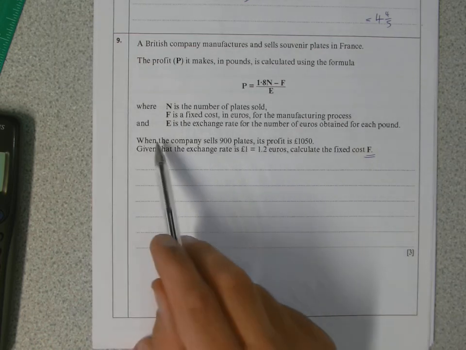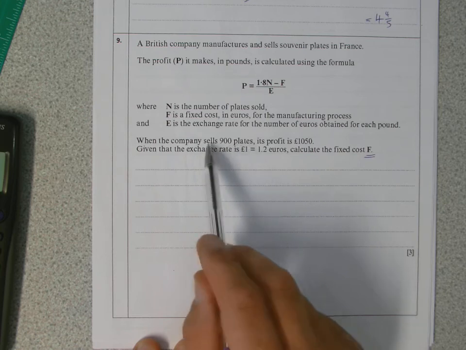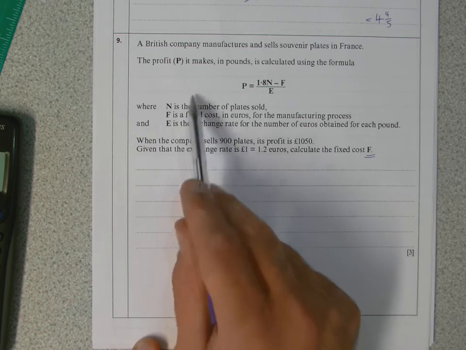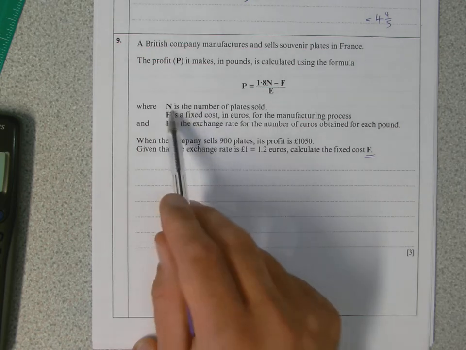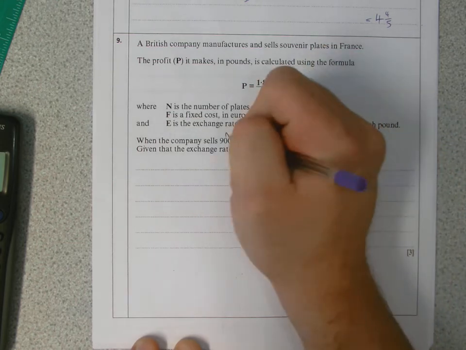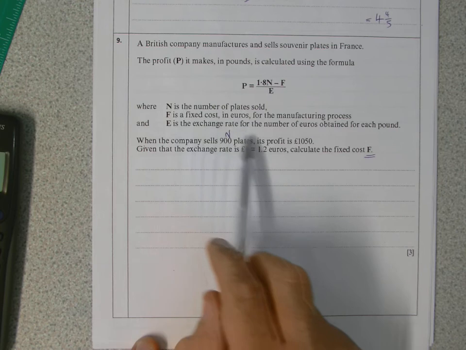What do they mean? It says when the company sells 900 plates. What would that letter be? If we look up here, it says N, the number of plates sold. So that would be your N there. N is 900, because that represents how many were sold.